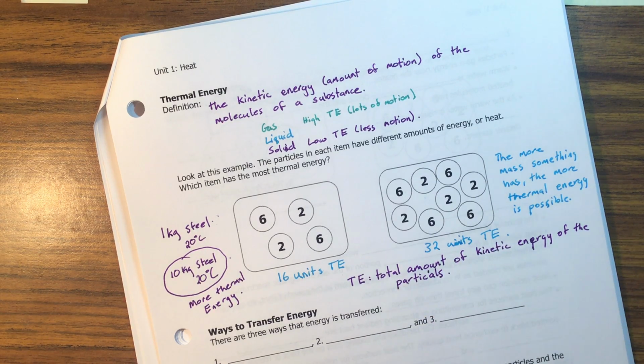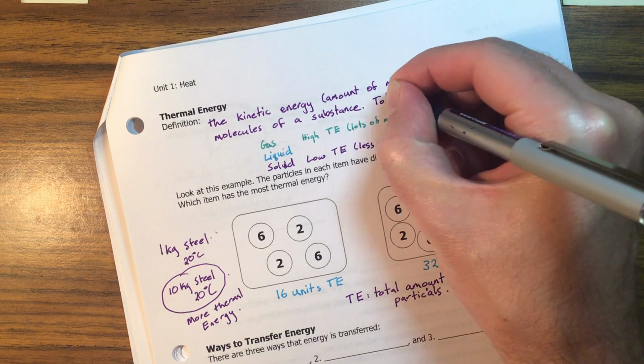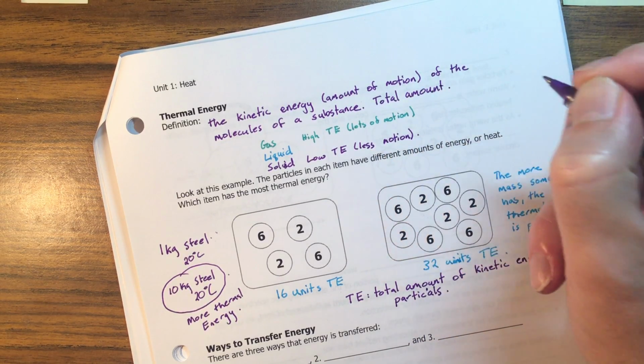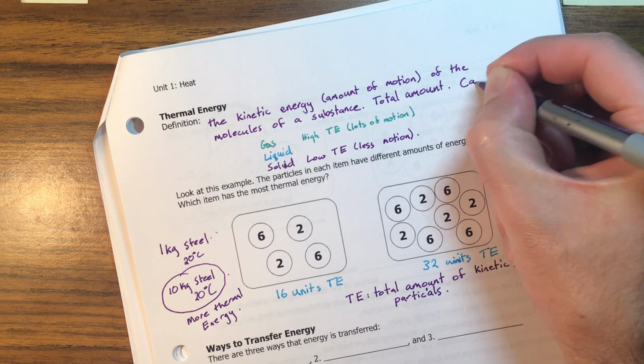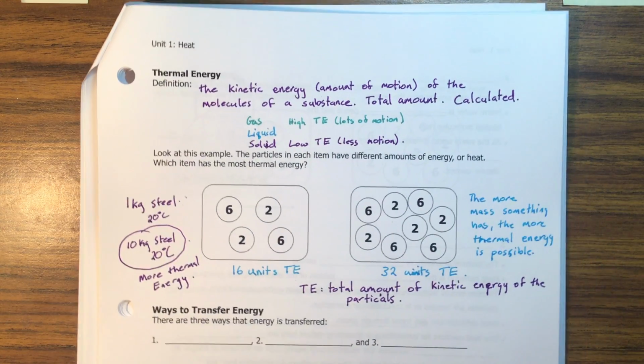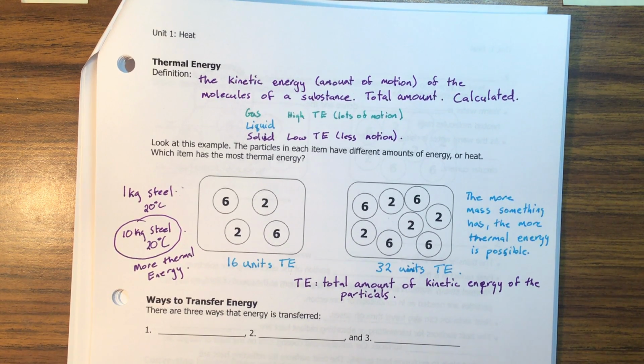So the thermal energy is the total amount of kinetic energy of the molecules, of the particles of the substance. So I'm going to write that again up here. It is a total amount, and you can't measure it. It is always calculated. We can figure it out. We can't measure it. There's nothing to measure the total amount of thermal energy in something. We have to do some calculation to figure out the total amount of thermal energy.